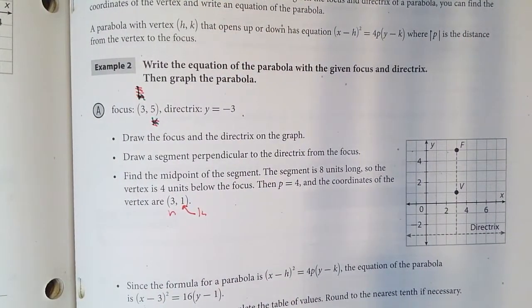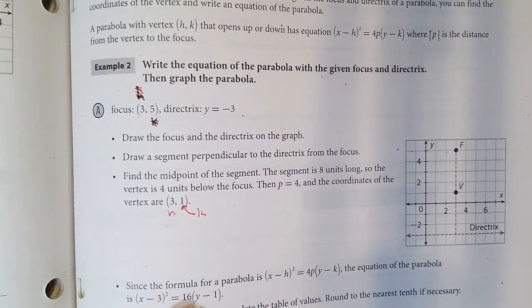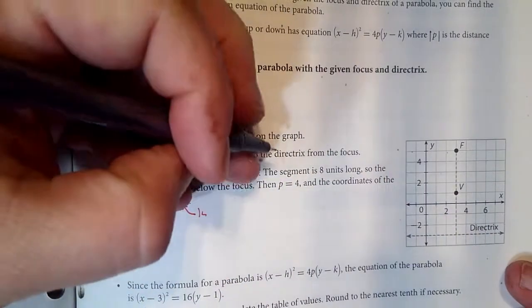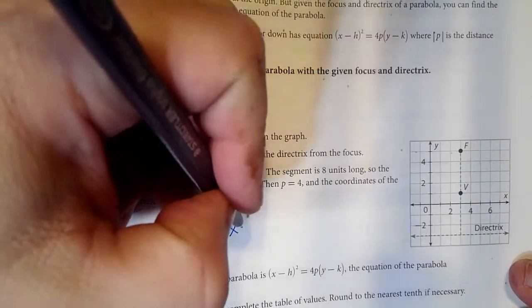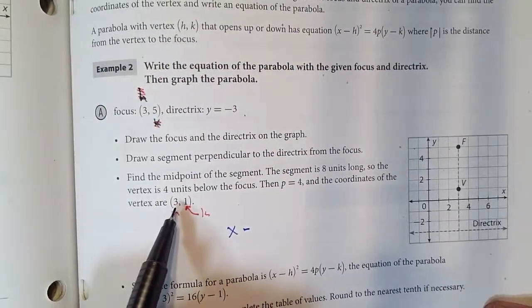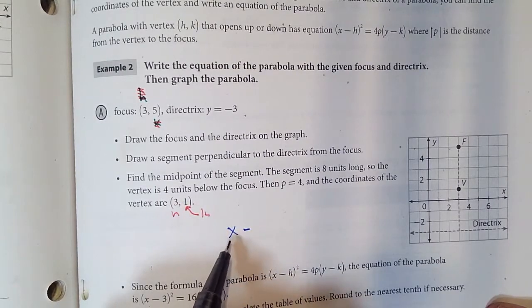And so now I'm just going to plug it all into that equation. That's all it is. Like you can see they did it right here, but I'm going to write it out. So again, we have x. It's always x. Minus, so this is the important part. It's a little tricky and it's a little backwards. So it's +3, so it's x minus 3.